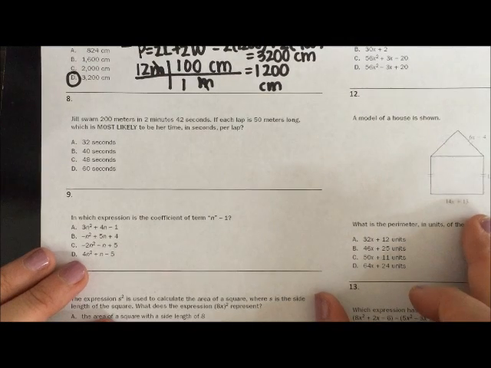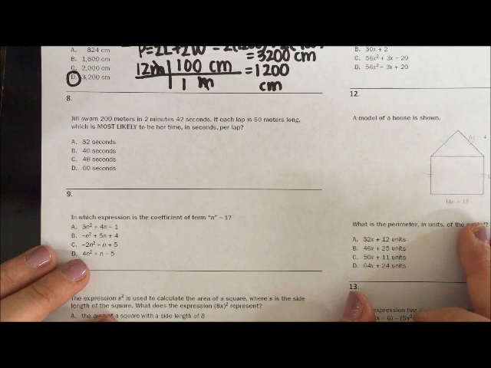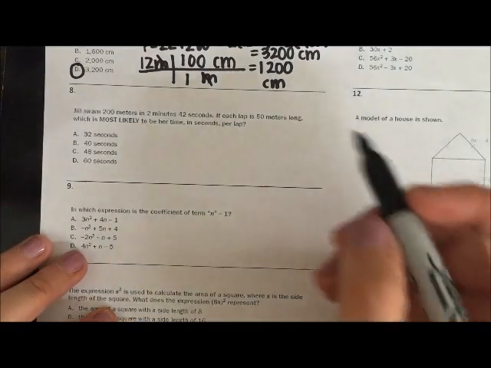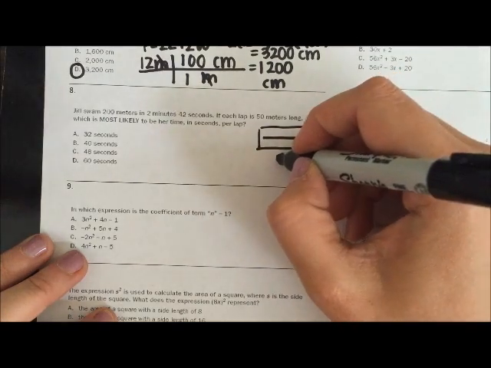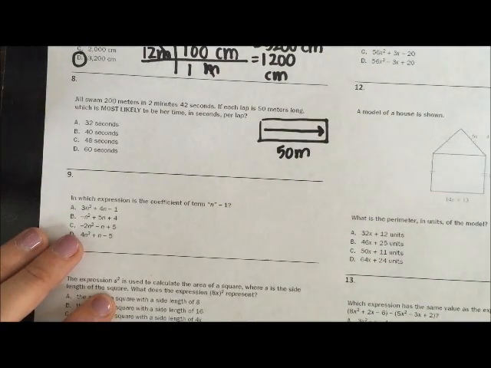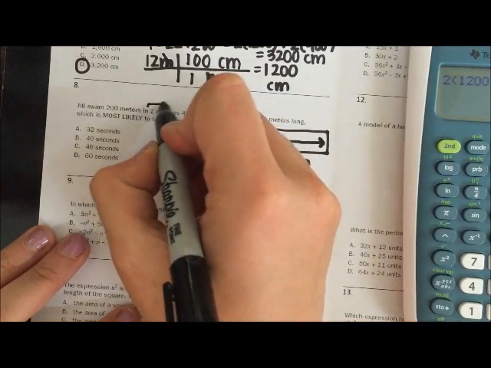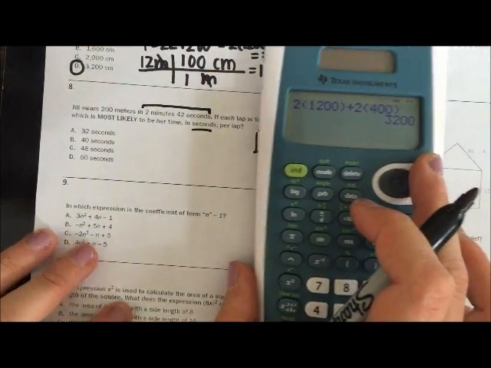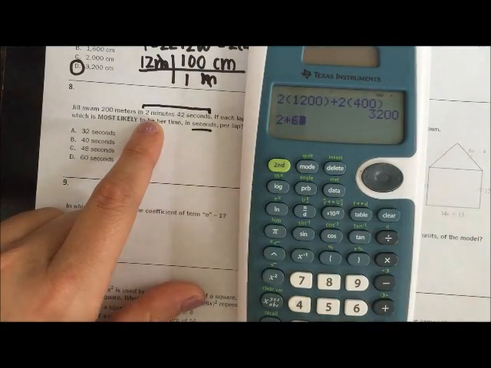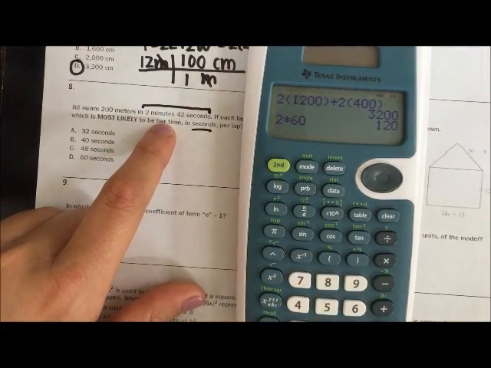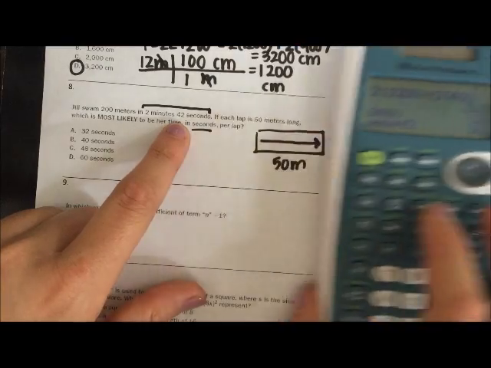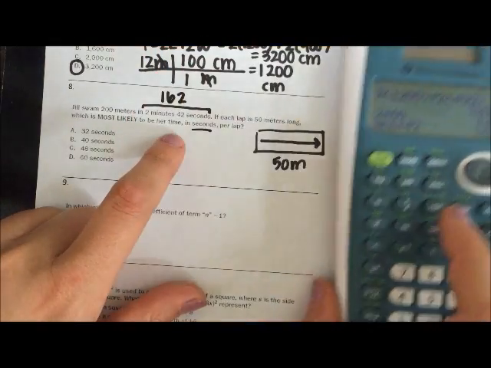All right, number 8. Jill swam 200 meters in 2 minutes and 42 seconds. If each lap is 50 meters long, okay, so think of a pool, and each lap down the pool is 50 meters, which is most likely to be her time in seconds per lap, okay? Well, we're talking about seconds. So I'm going to convert this 2 minutes and 42 seconds to just seconds. I know there's 60 seconds in 2 minutes, so 2 minutes times 60 seconds, and then I'm going to add that 42. So I know this is 162 seconds.